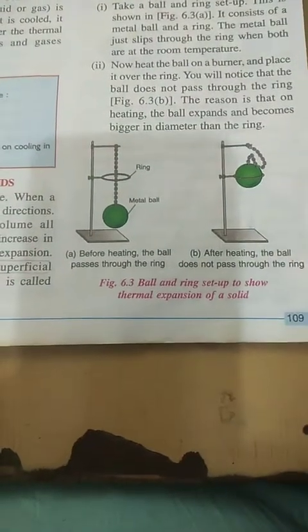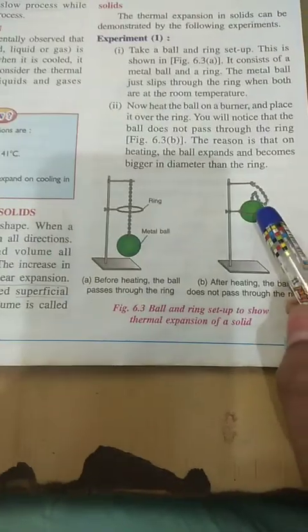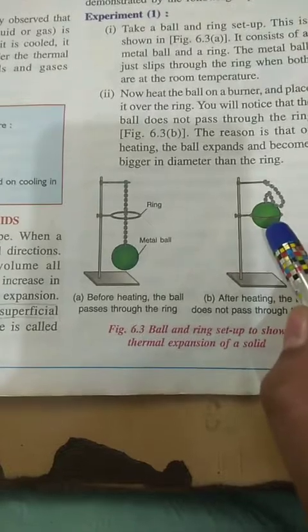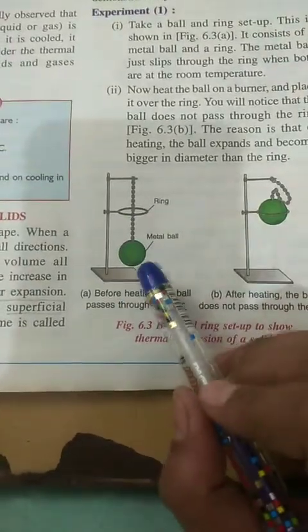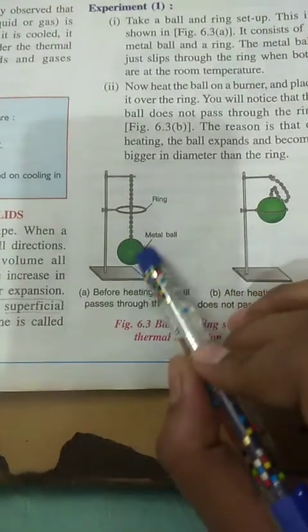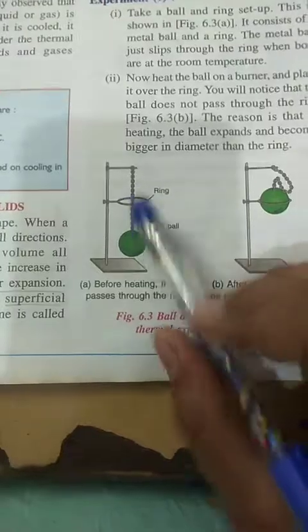Because of this expansion in the spherical ball it cannot pass through the ring. But in winters this iron ball contracts, and it is able to pass through the ring easily.